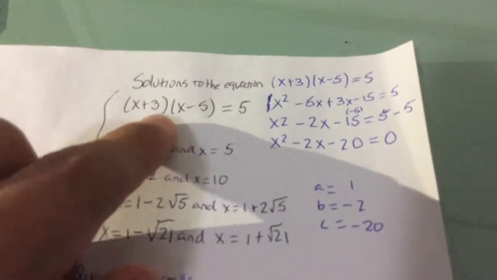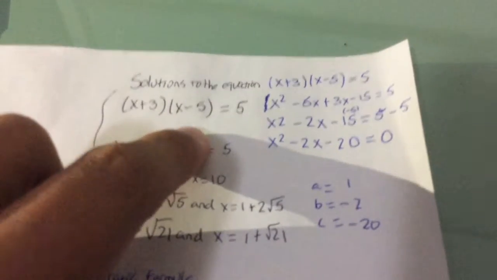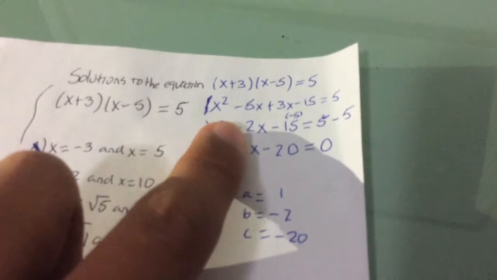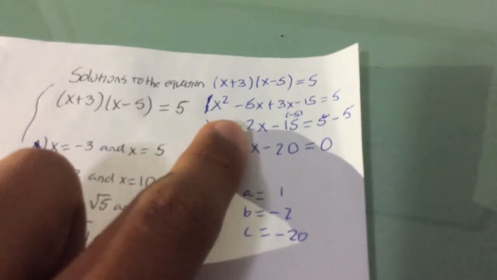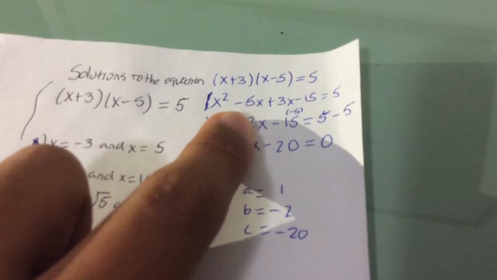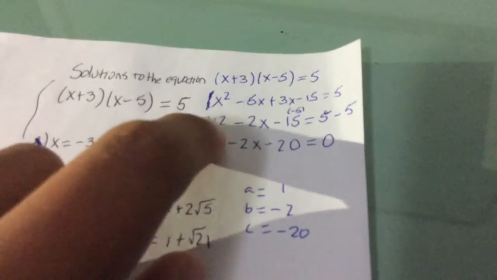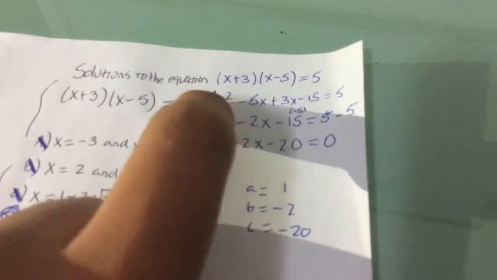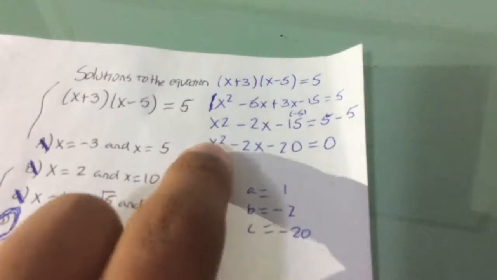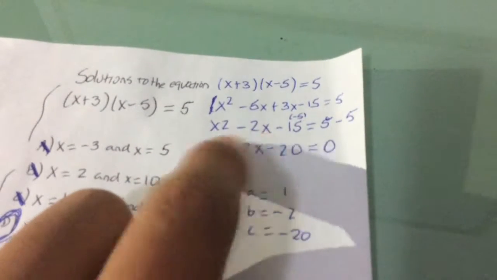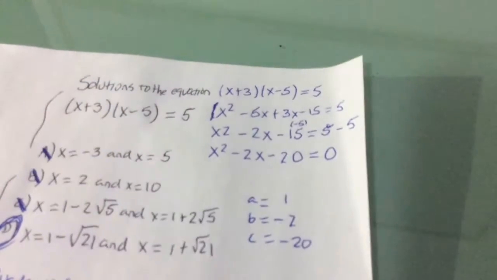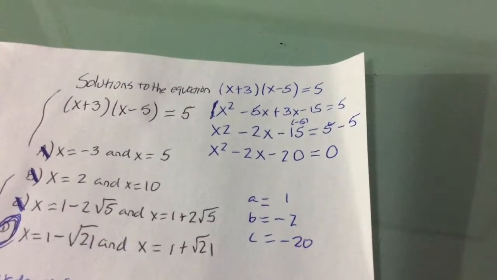So okay, (x + 3)(x - 5) = 5. What do you need to do here? You need to FOIL: x² - 5x + 3x - 15 = 5. So x² - 2x - 15 = 5.